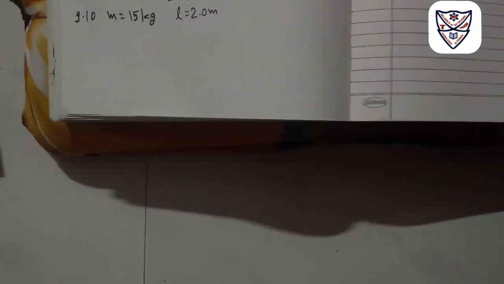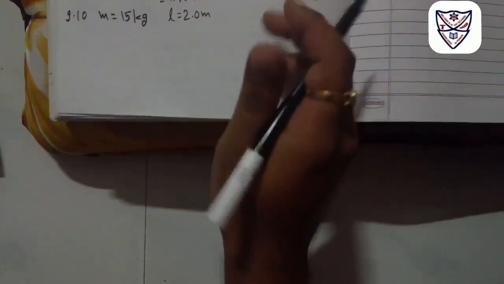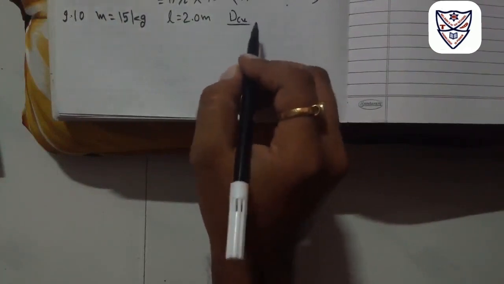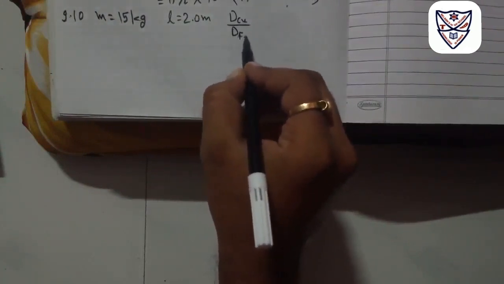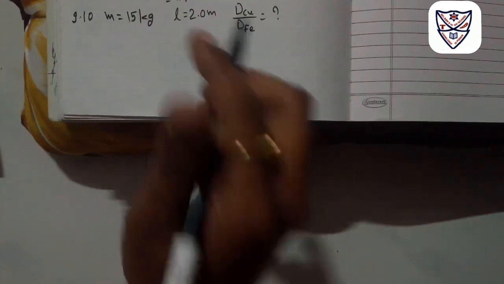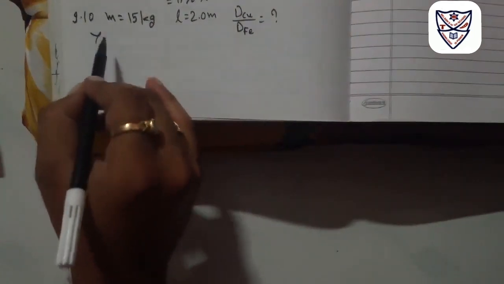In this numerical, we have two wires, both the masses are the same and lengths are the same. We have to find the ratio of their diameters, meaning copper diameter upon iron diameter. Here we have to start from the Young modulus formula, which is the main formula here.